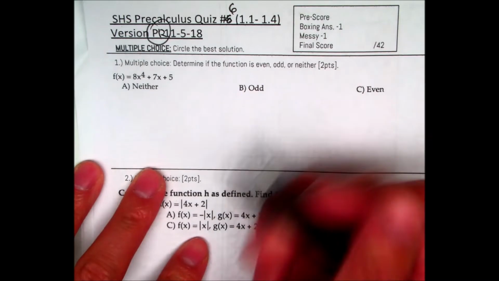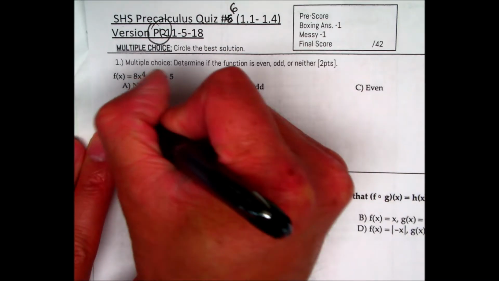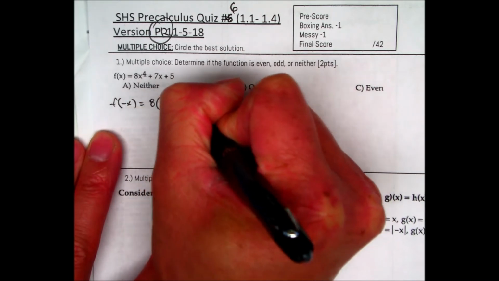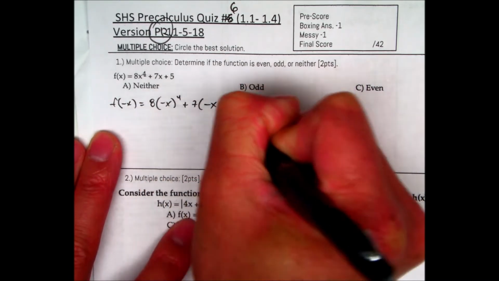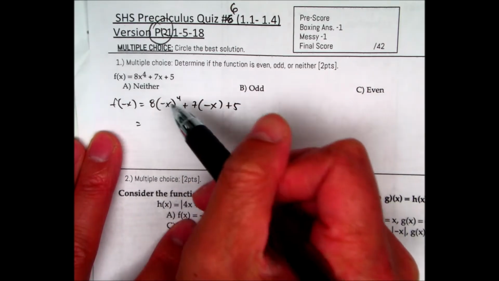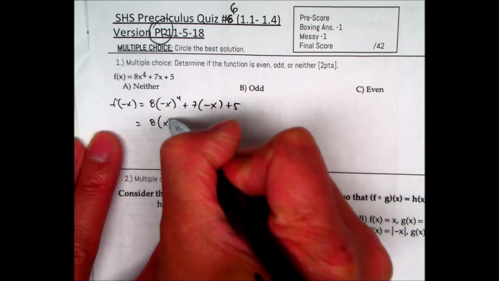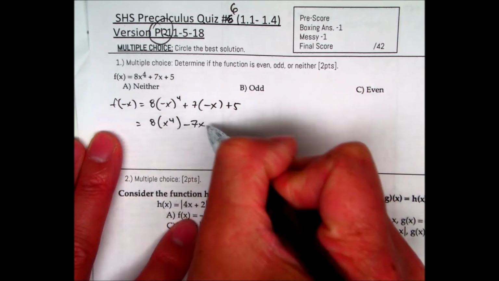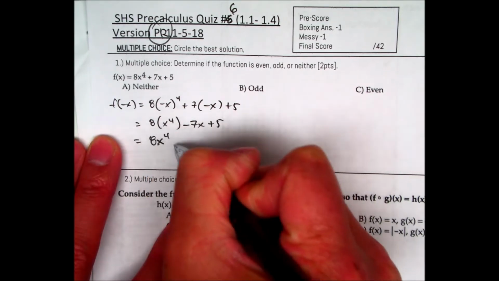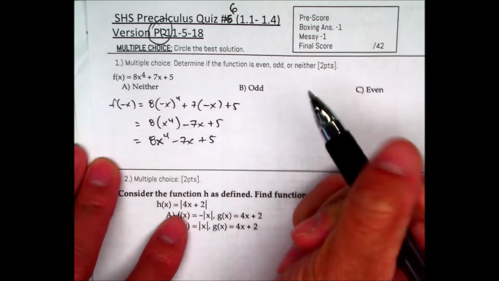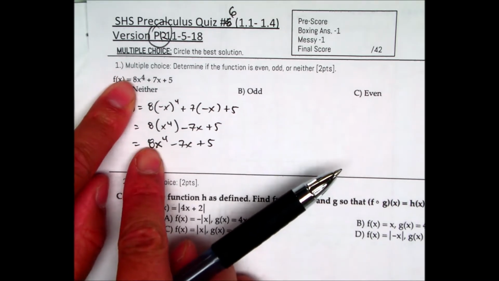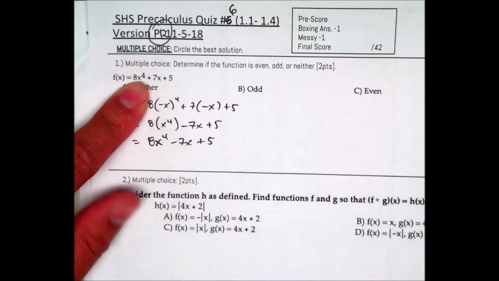You can graph it in your calculator, or algebraically you're going to put in negative x for every x value. Negative x times negative x times negative x times negative x will just become x to the fourth. This will become negative 7x, and this becomes 5, so I have 8x to the fourth minus 7x plus 5. And then we want to look above, and you'll notice that it looks the same. The only difference there is the minus sign.